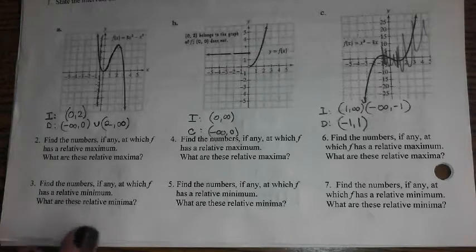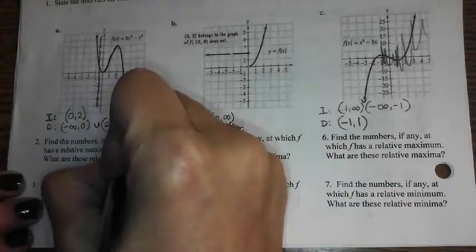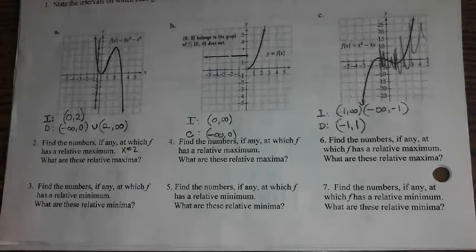So this one asking, find the numbers, if any, at which it has a relative maximum, is still, again, looking at the x-coordinate. Faith? X equals 2 is correct for the relative max. Is there a relative minimum? Alyssa, what do you think?